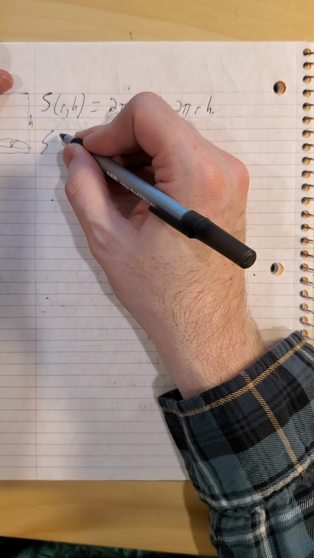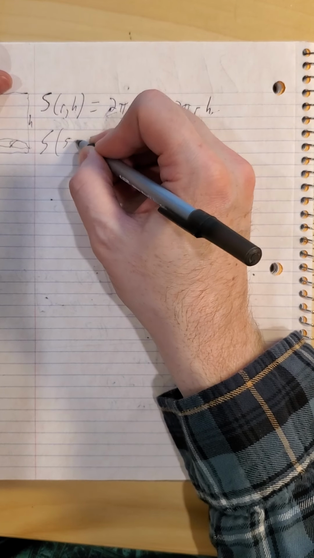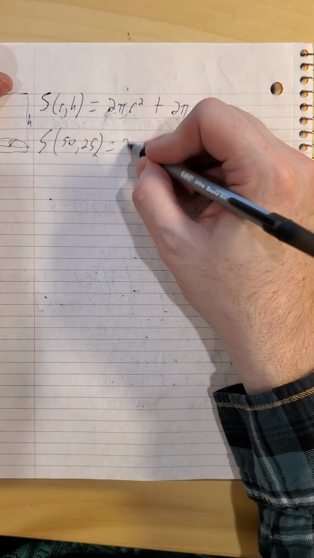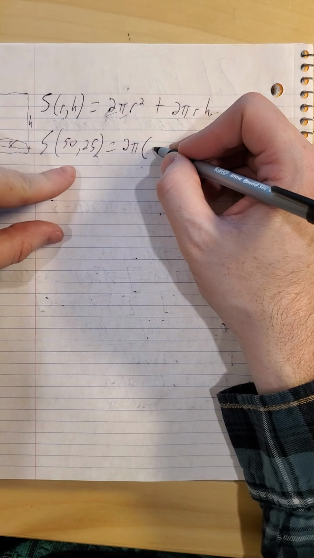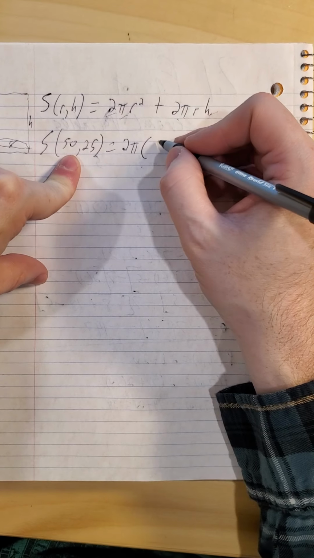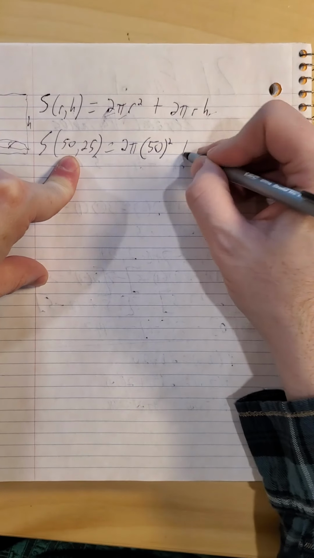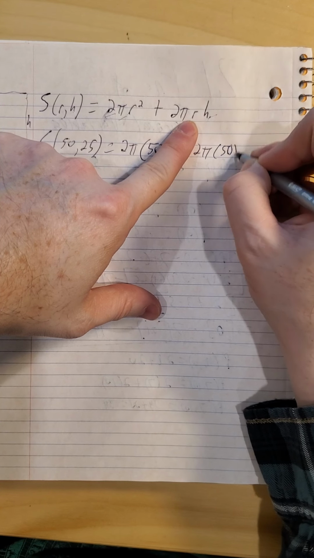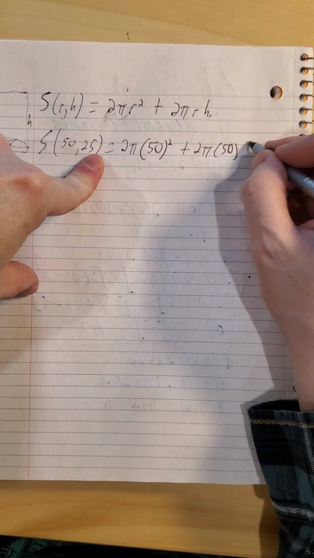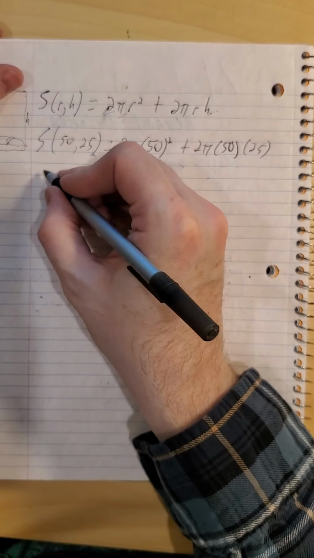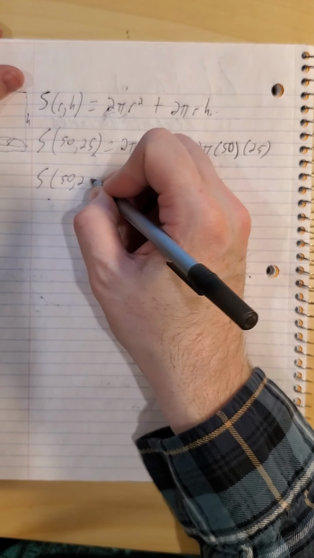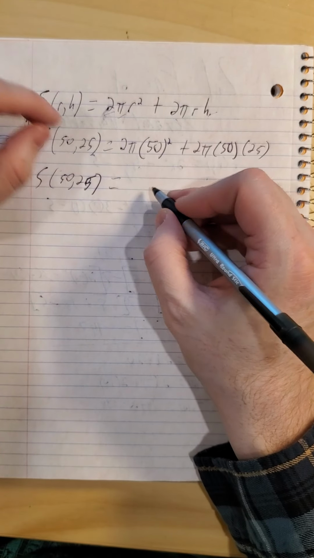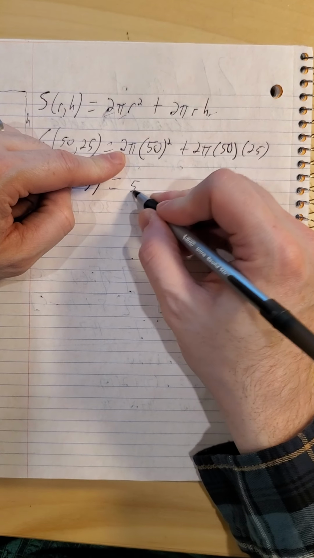So they could ask us for S of, say, 50, 25. So 2 times pi times, they told us the radius was 50, radius again 50, and the height was known to be 25. So S of 50, 25: 50 squared, 2500, by 2 is 5000.